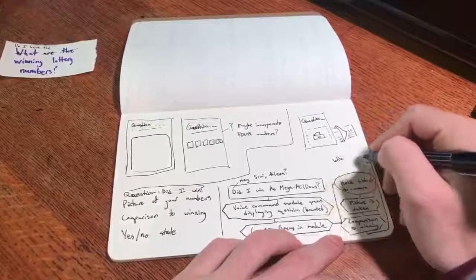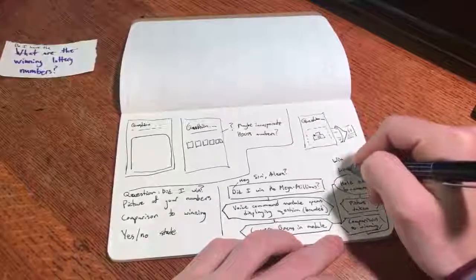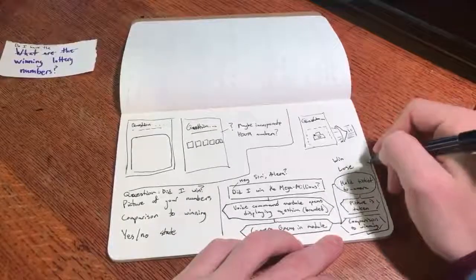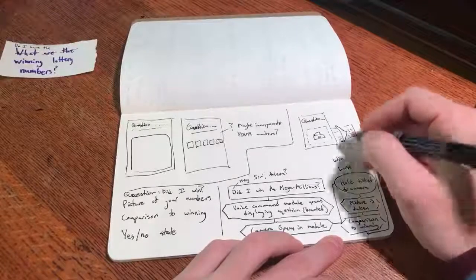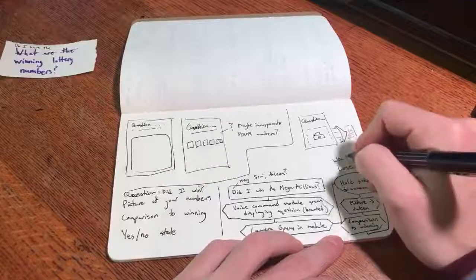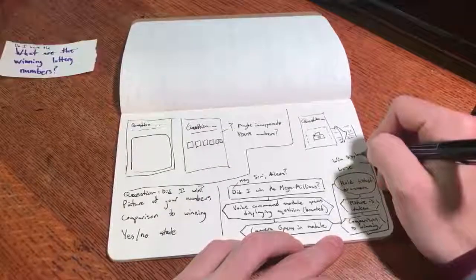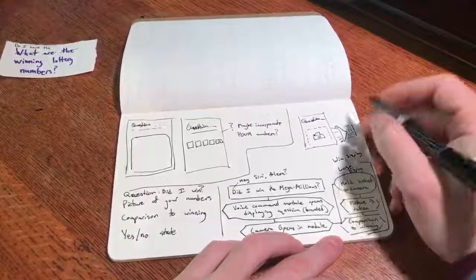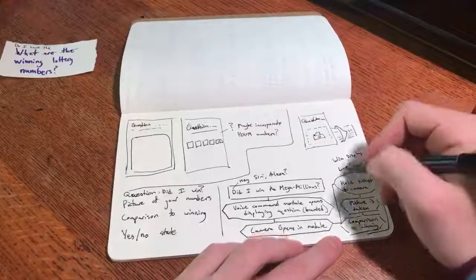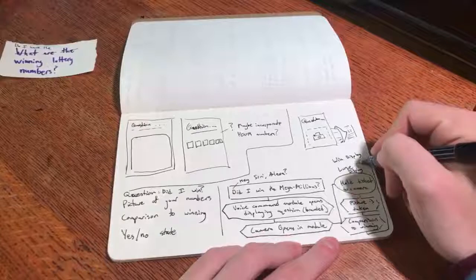Win and lose. One of these two will be displayed. Win, display, lose, display. And we'll do, since it's displayed, this is going to be in a diamond thing as well.